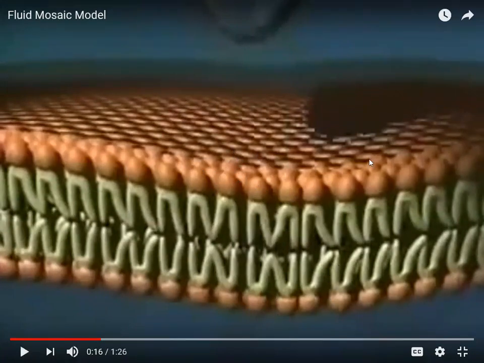Now this part becomes really important to understand, because here's the heads, here's the tails, here's one phospholipid, here's the other. This makes up our bilayer, right? Notice that the outside of the cell is all water, the inside of the cell is all water. So we have our phospholipid heads facing water, and you see that these hydrophobic tails are tucked within the membrane.